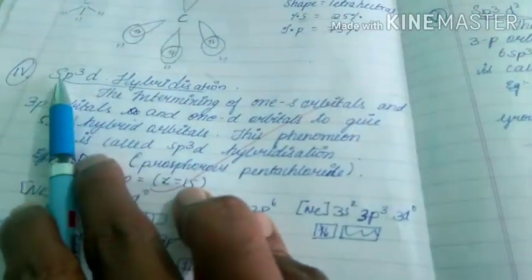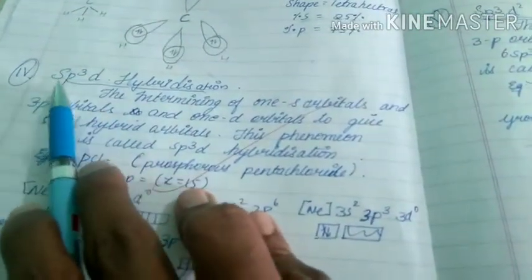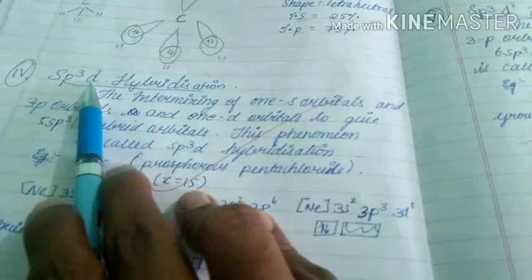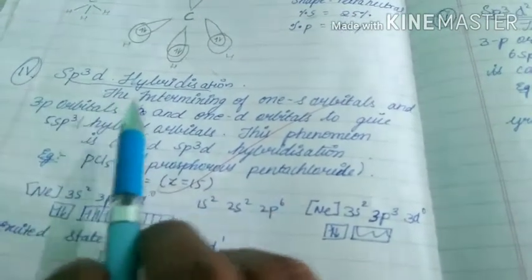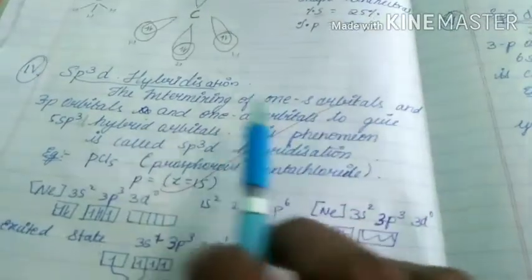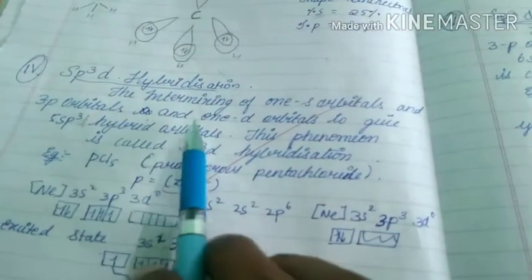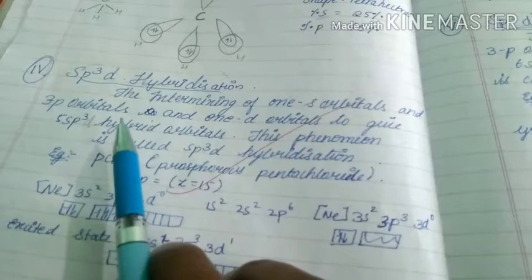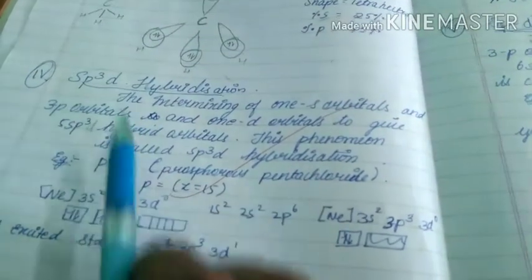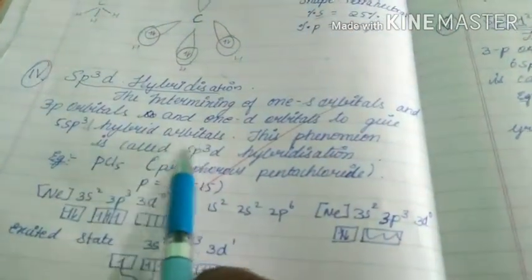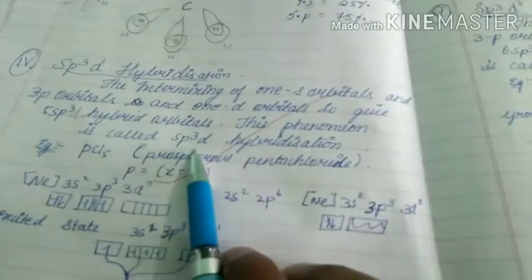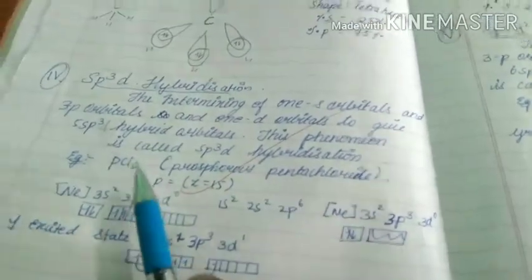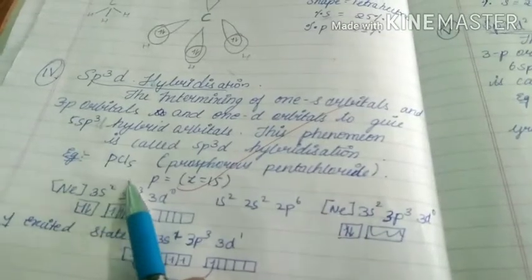Next one, sp3d hybridization. The name itself, sp3d, means 1 s orbital, 3 p orbitals, 1 d orbital undergo intermixing. Then what will be the definition? The intermixing of 1 s orbital, 3 p orbitals and 1 d orbital to give how many? 1s 3p 1d, that means 5 hybrid orbitals will be formed. They are represented by sp3d. That phenomenon is called sp3d hybridization. For that, an example is PCl5.